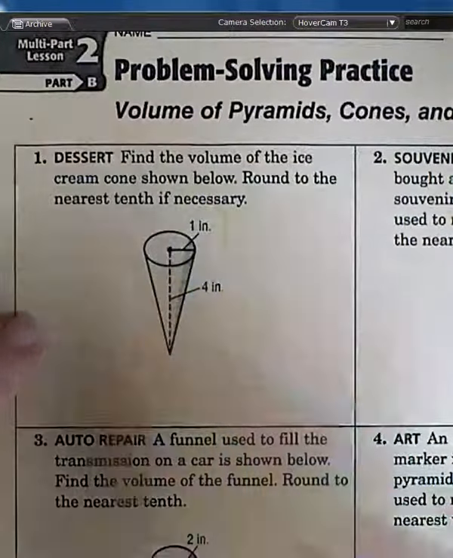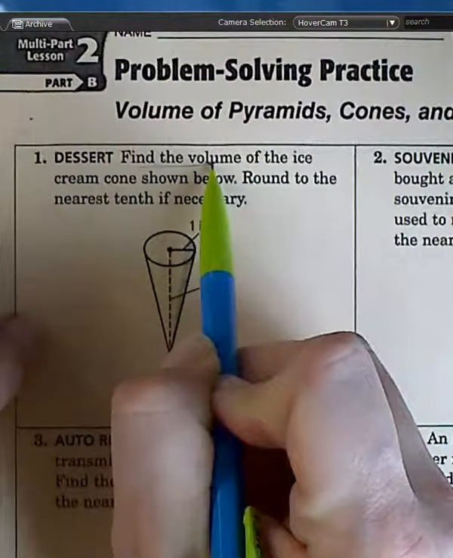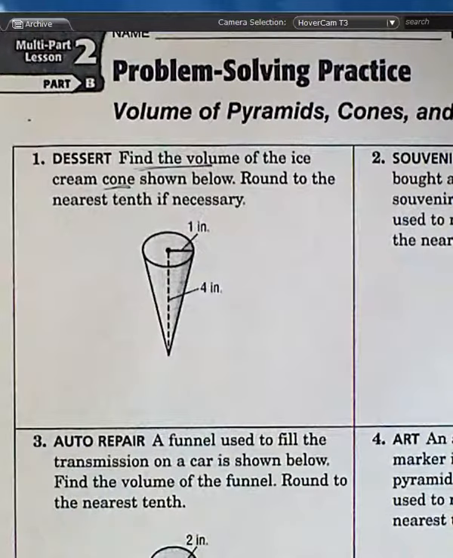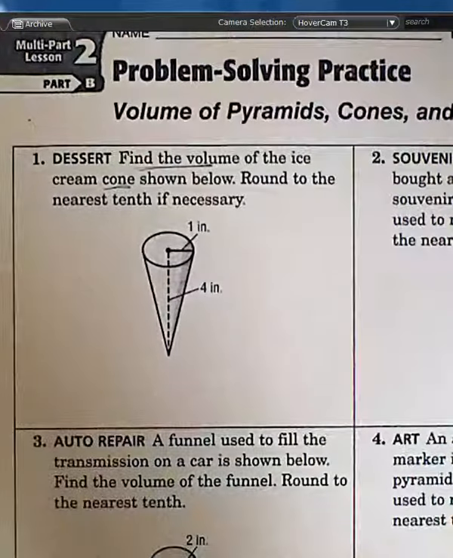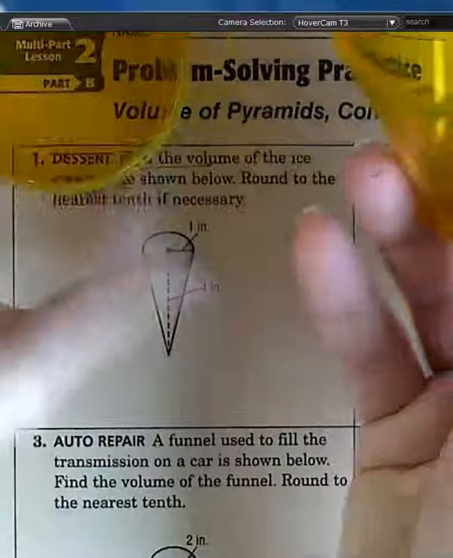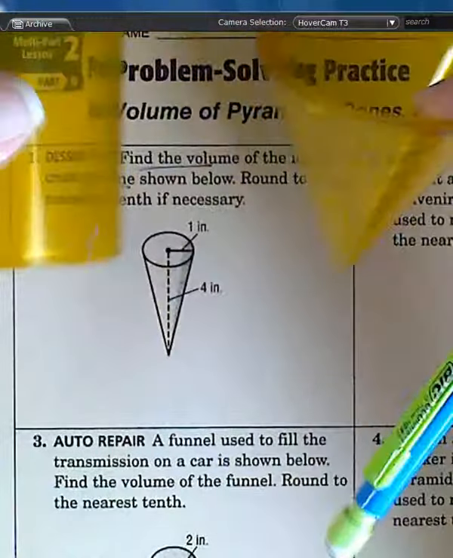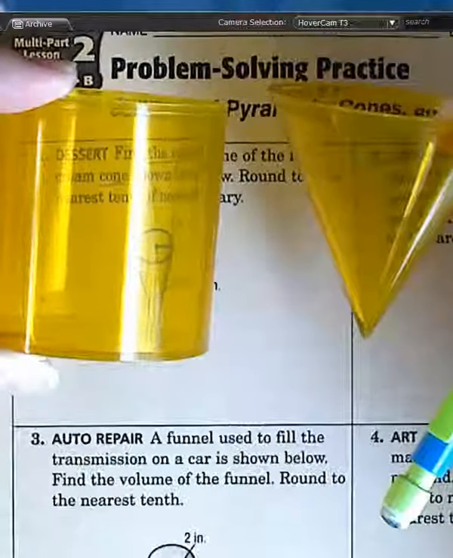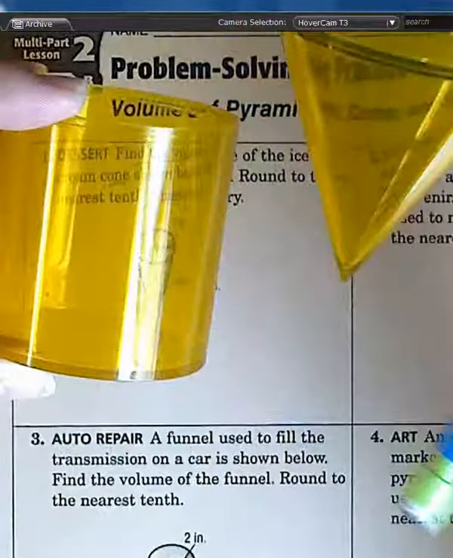Did you know that? Find the volume of the cone. How do I go about finding the volume of a cone? Remember the cone is connected to, these are really hard to show here. The cone is related to our cylinder, so we're going to find the volume of the cylinder first, and then take a third of it.